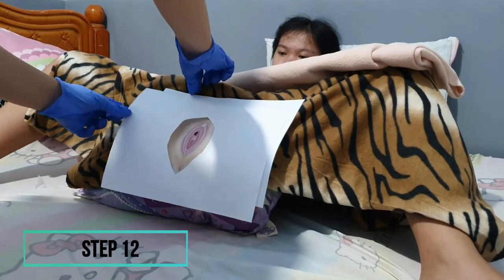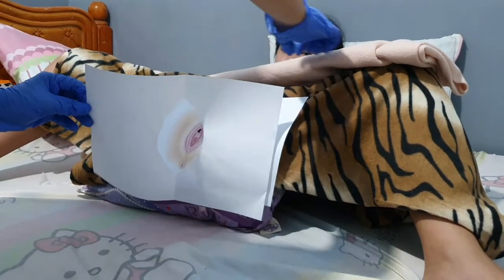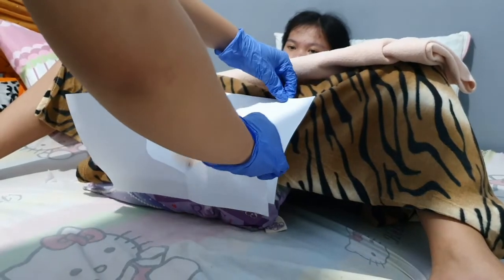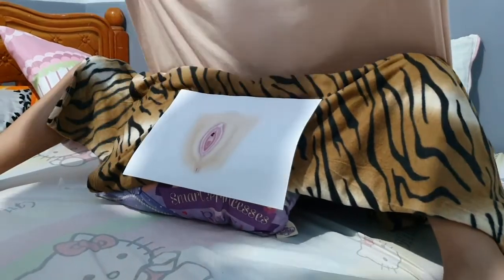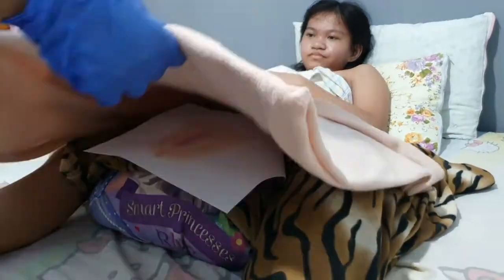Discard the equipment and supplies according to agency policy. Then finally, we can now remove our gloves. Then perform hand hygiene. We can now document all the data that we've gathered from the procedure according to agency policy.